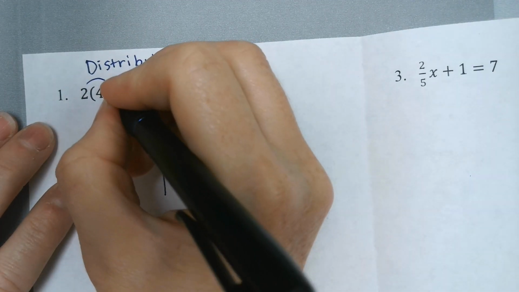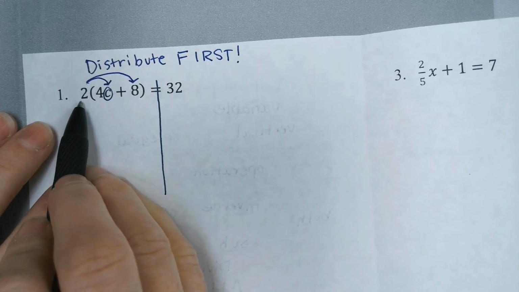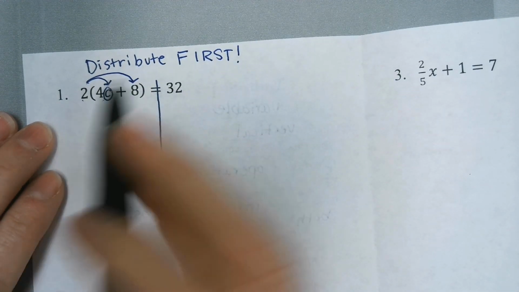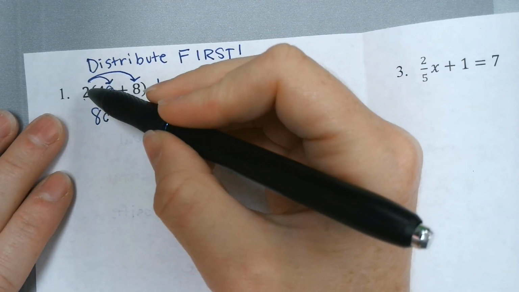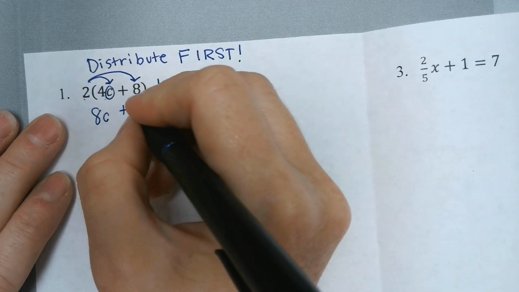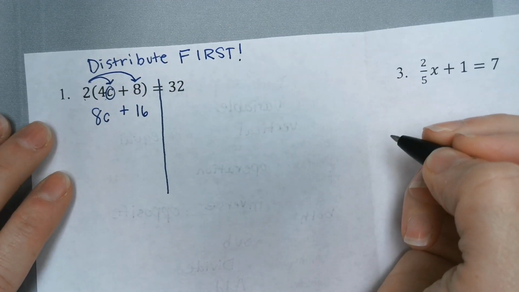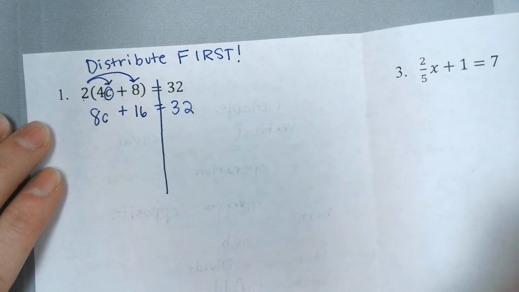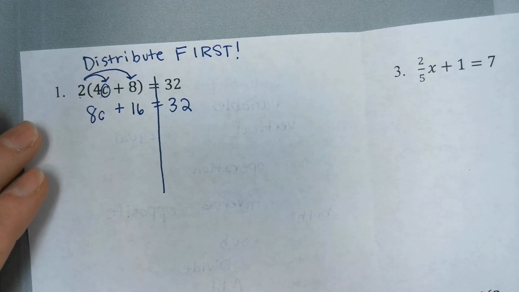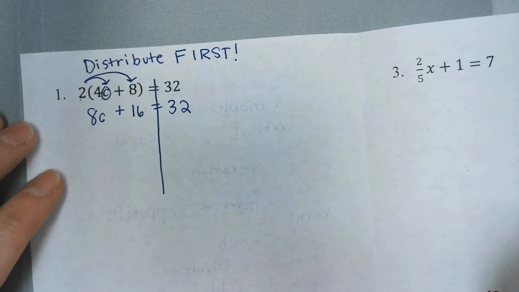So let's go ahead and distribute. 2 times 4c would be 8c. Then 2 times 8 is plus 16. And we just carry down the equal 32. Now we're going to solve it like we did yesterday.